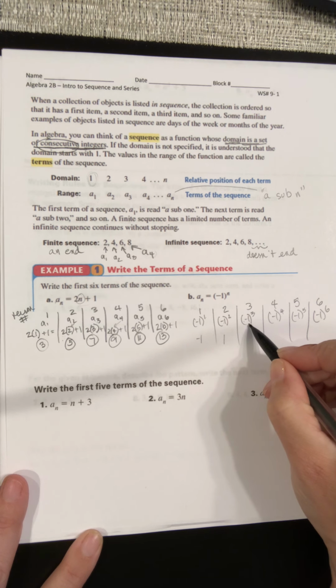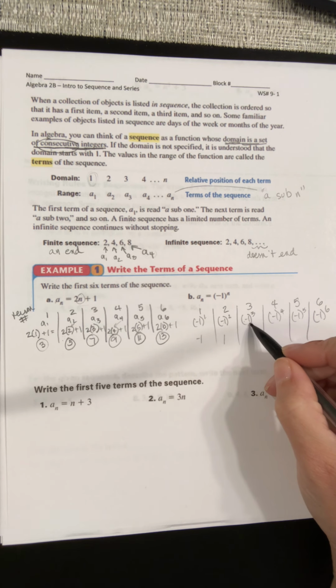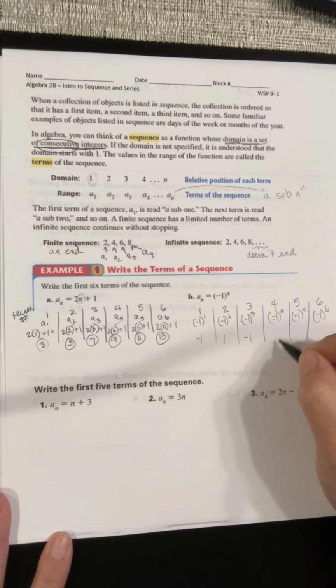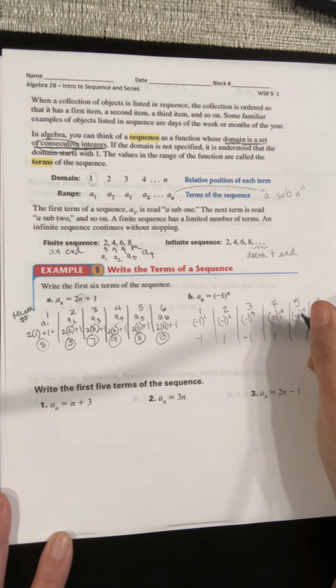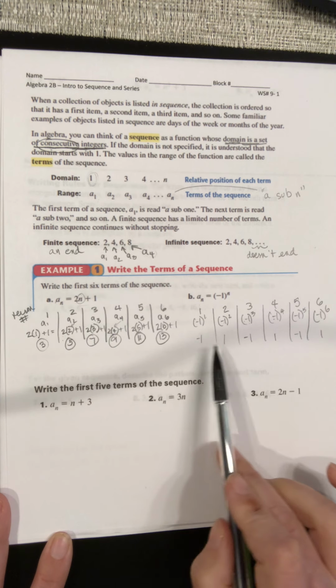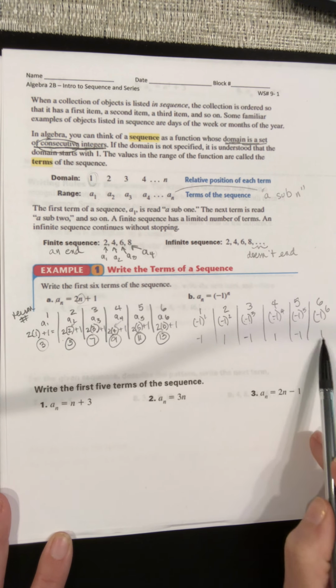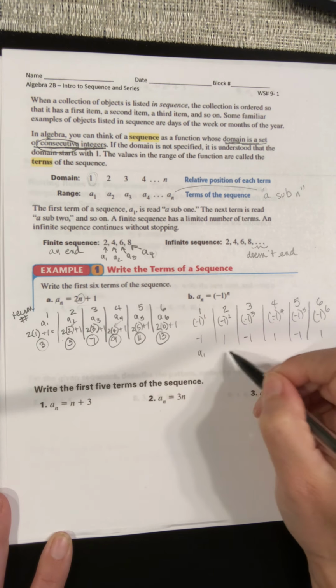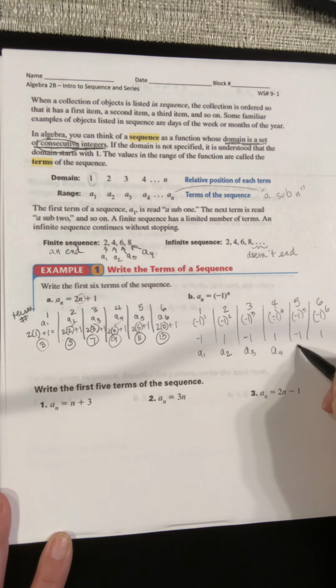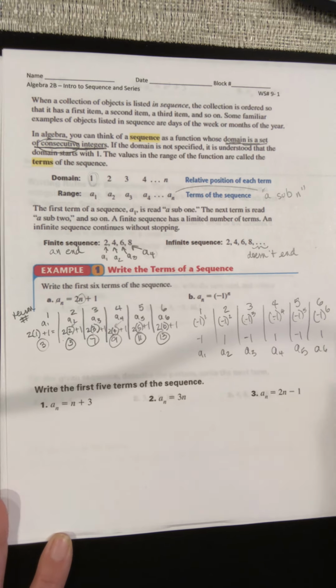So then -1 to the third, and you could put this in your calculator with the parentheses, would give you -1. And then -1 multiplied by itself 4 times, right? Would be 1, and then -1, and then 1, okay? So there's your first, your second, your third, your fourth, your fifth, your sixth. So this is again called a sub 1, a sub 2, a sub 3, a sub 4, a sub 5, and a sub 6, okay?